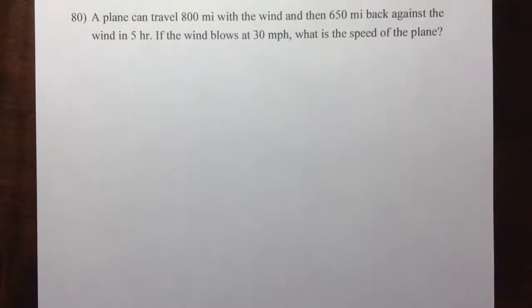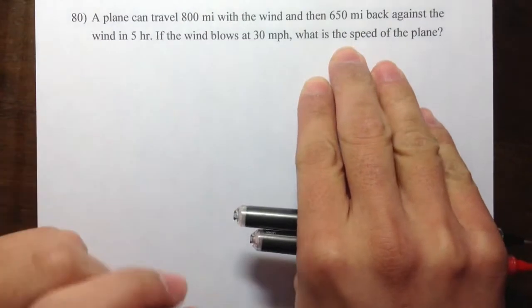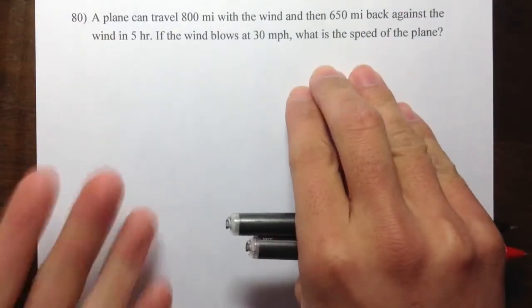Okay, let's do some math for fun. And today I would like to talk about an interesting bad question. This question is actually bad, which makes it interesting.